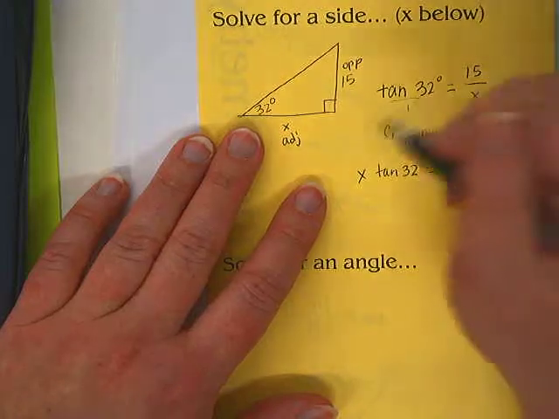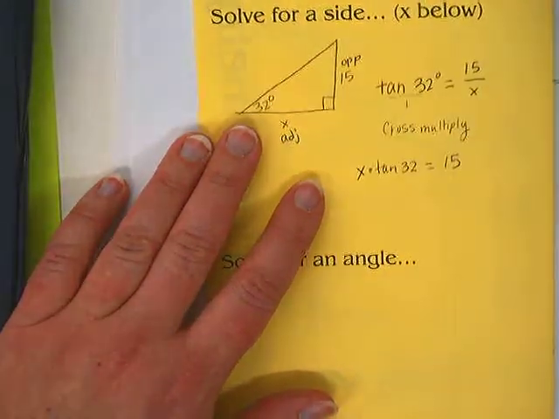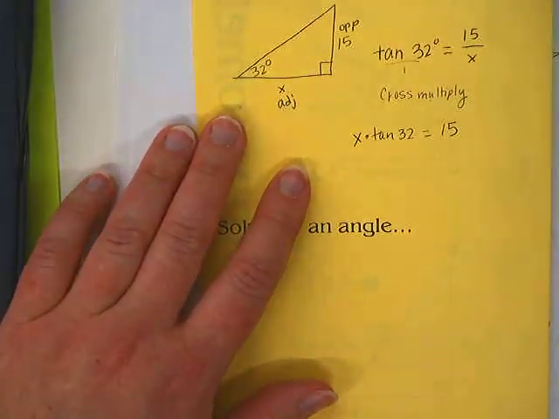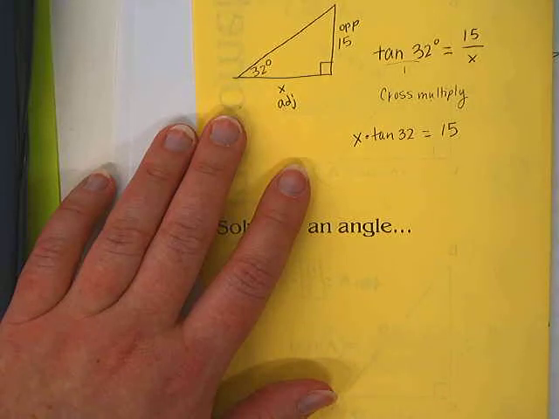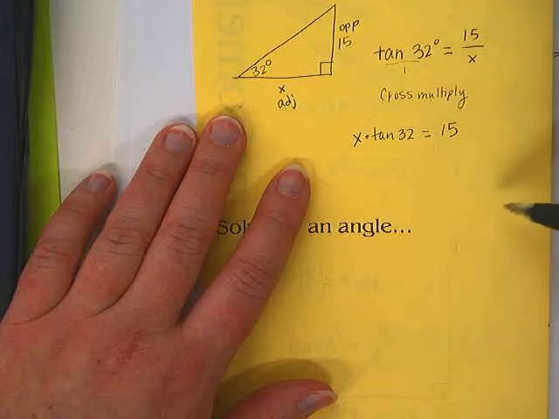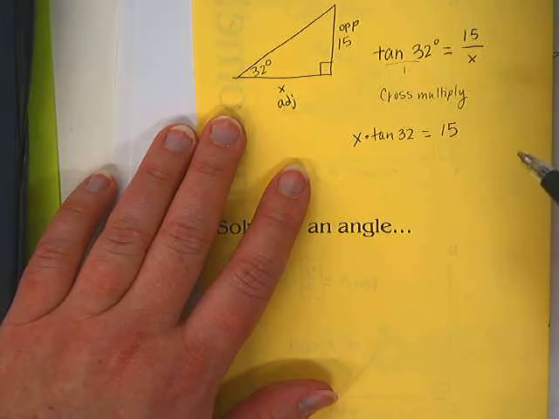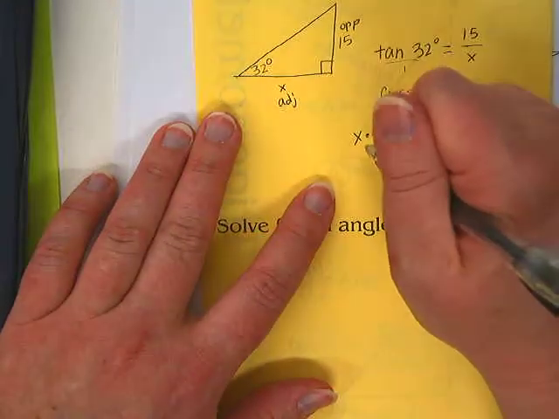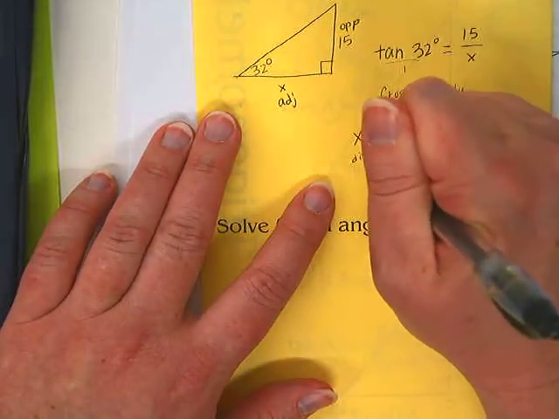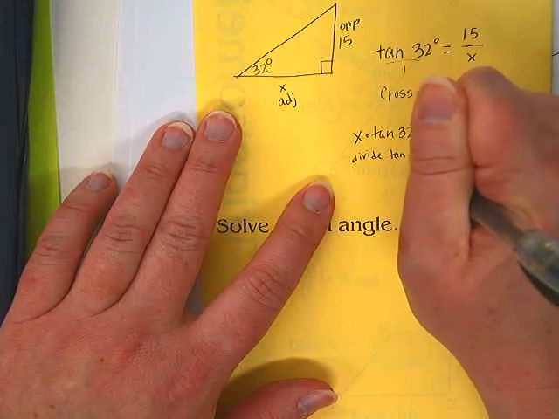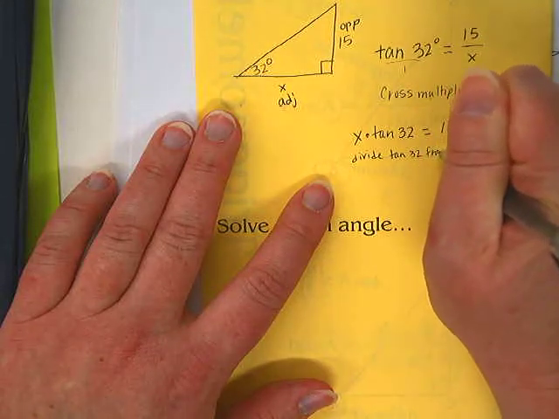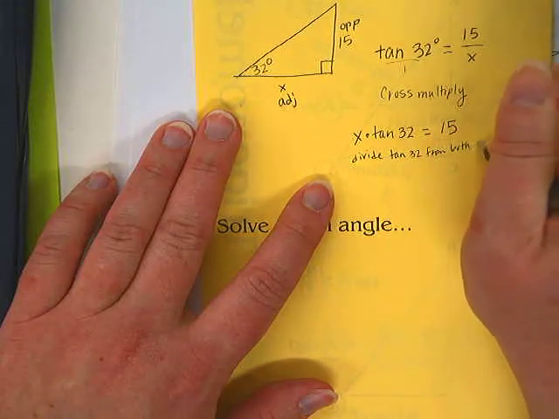So I'm going to write down x times the tangent of 32 equals 1 times 15, which is just plain old 15. Now when you're solving for x, you want to get the x by itself. Right now the x is not by itself. Right now it has x times the tangent of 32. How do we get rid of timesing? What do we do to get rid of something that's multiplying so we can have x by itself? We divide. Good job. So we're going to divide the tangent of 32 from both sides.